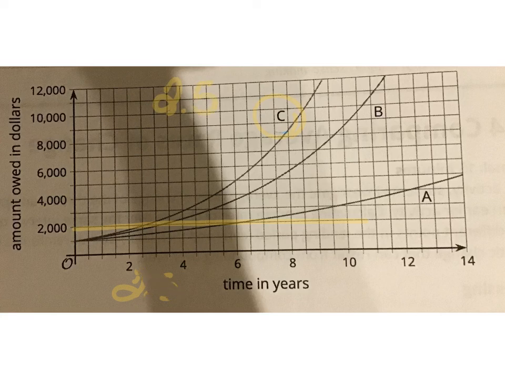Let's write it up there. Loan B, it looks like it crosses the 2,000 mark at about 3 years. And loan A, 6 years. Yep, 6 years, 3 years, and 2.5 years. So loan C stinks.